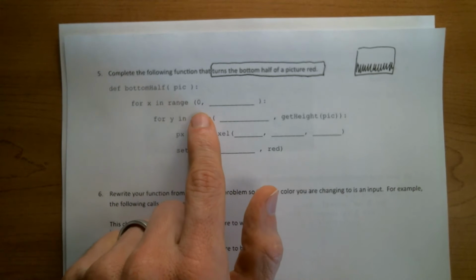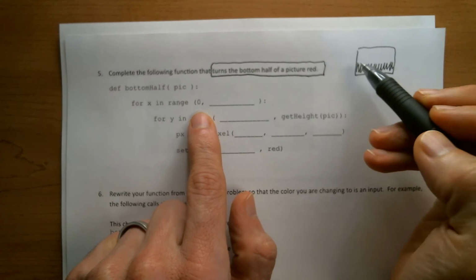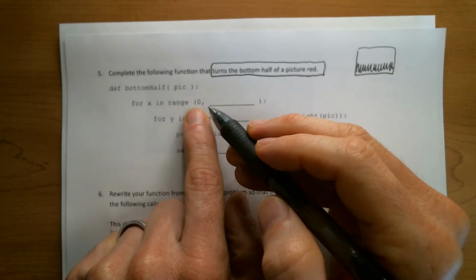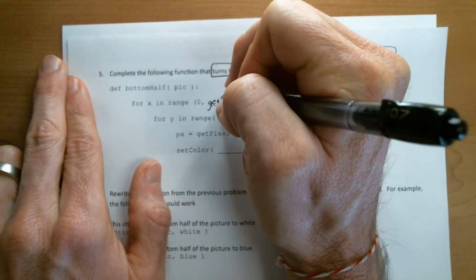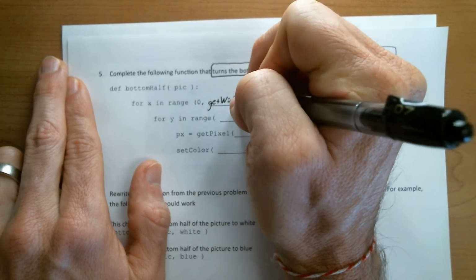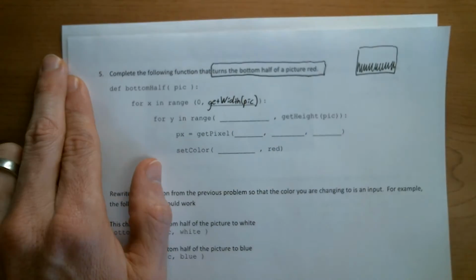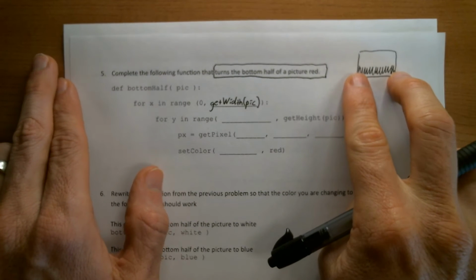Now, when we're dealing with our x's, you can see with our sample picture here, the x's still go all the way across the picture. So our range can be from 0 to get width of pic. All right, so we can use our get width function there because we are still going across the entire picture.